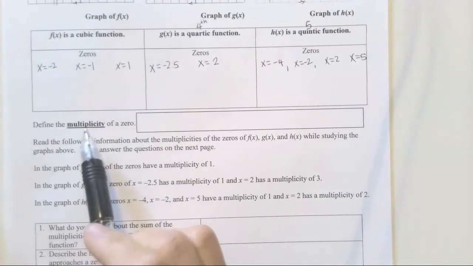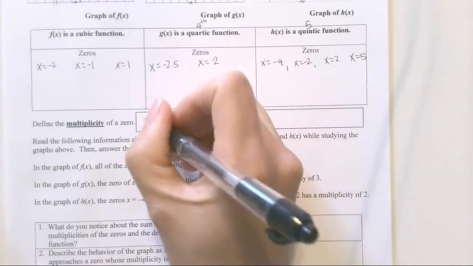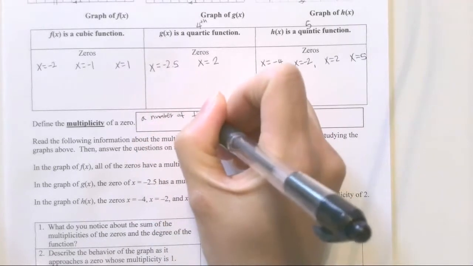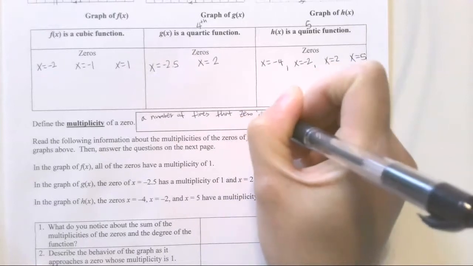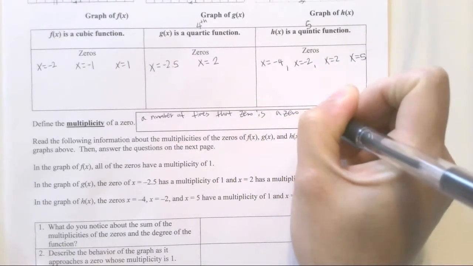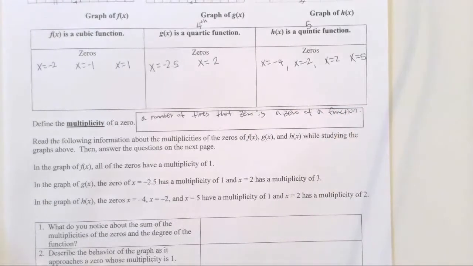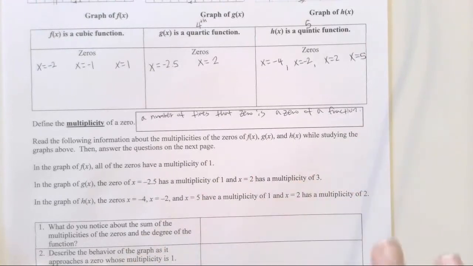That is called a multiplicity. Multiplicity of a zero is the number of times that zero is a zero of a function. So it has a multiplicity of 1, multiplicity of 2, multiplicity of 3, and so on. It will make sense once we look at this next section.